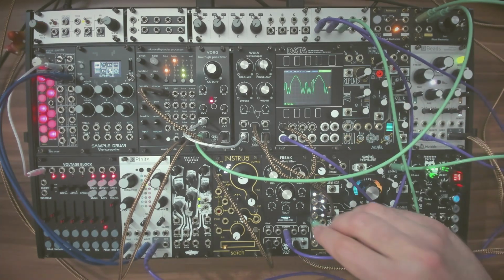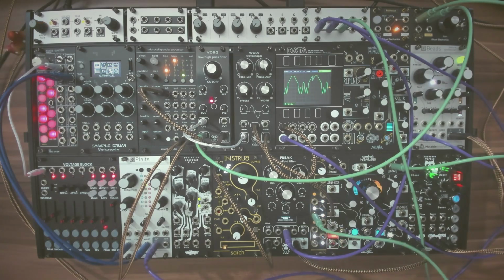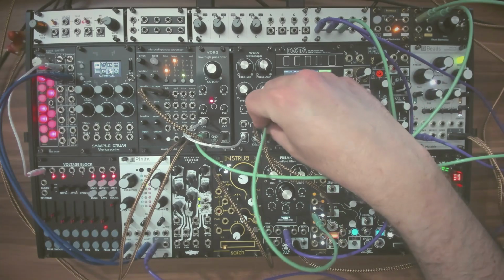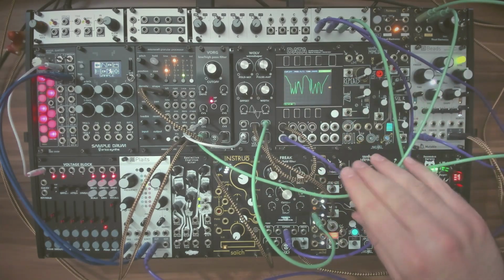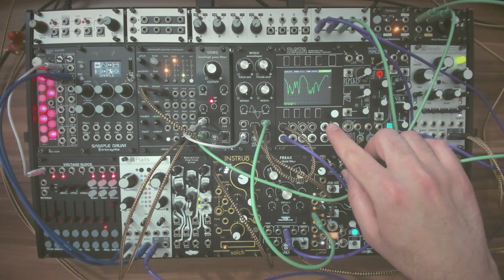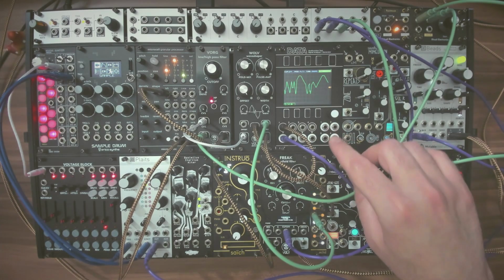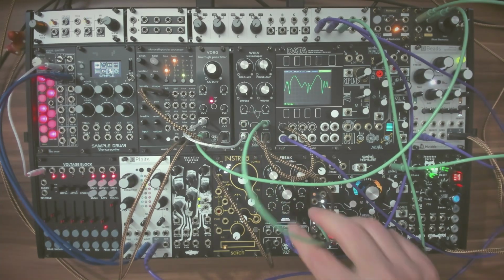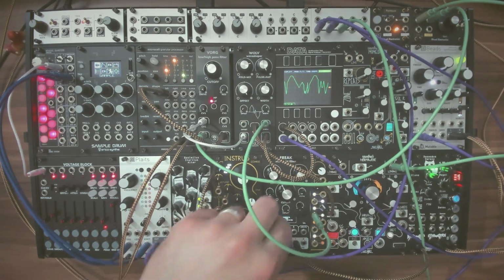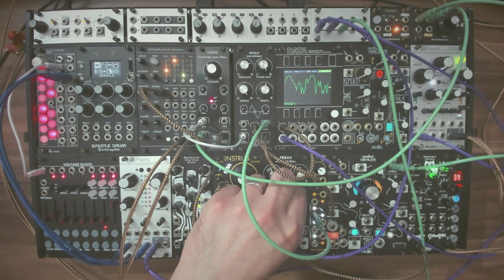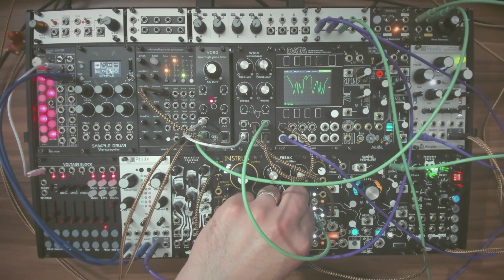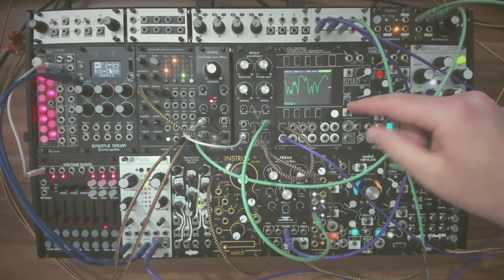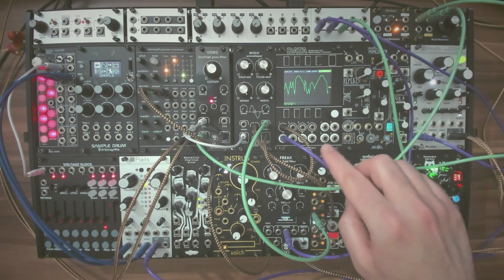For example, if I take another output of the LFO and I modulate the width of Wolv, so now we get a different shape. So again, we can shape and fold, also CV, also modulation.